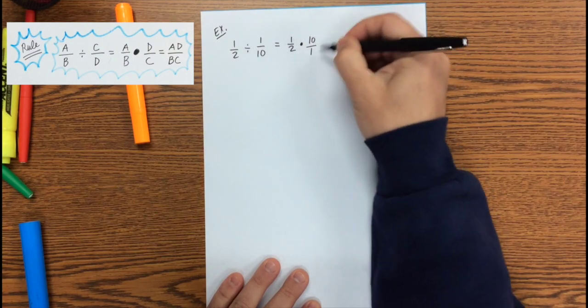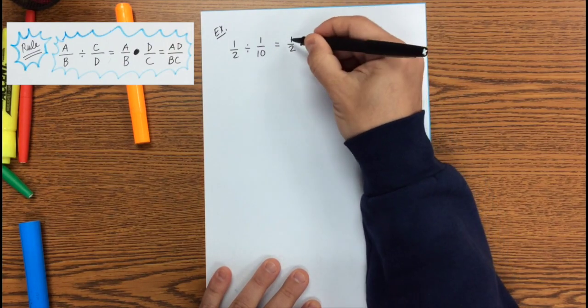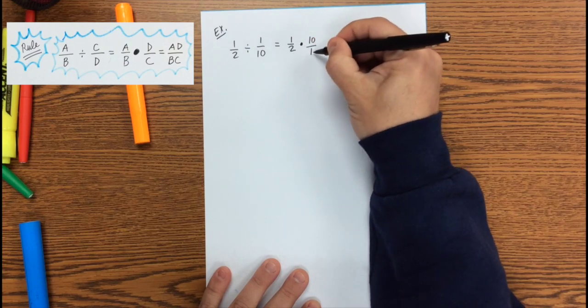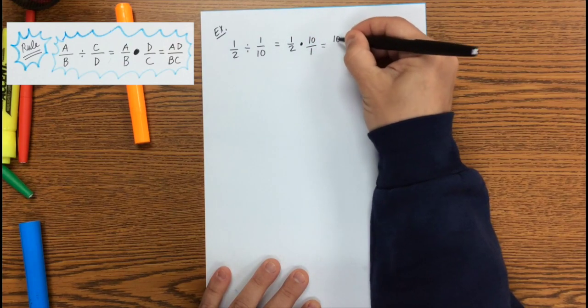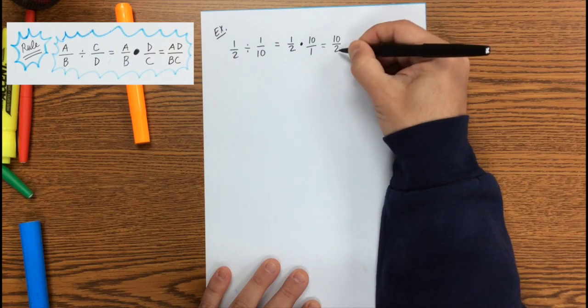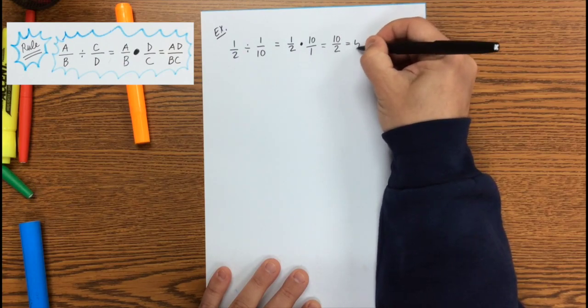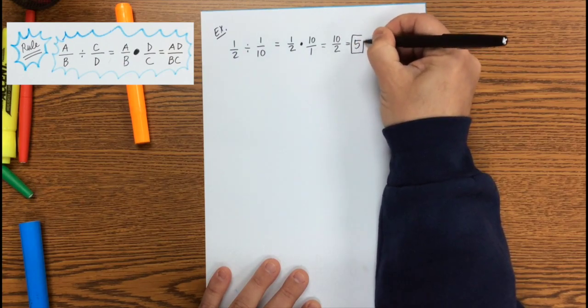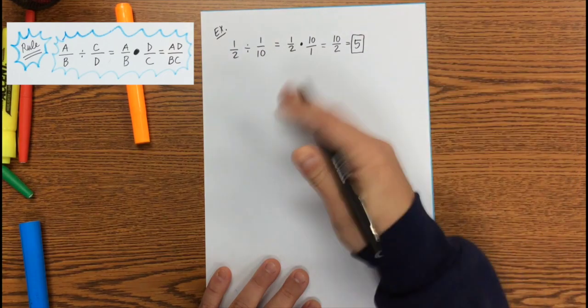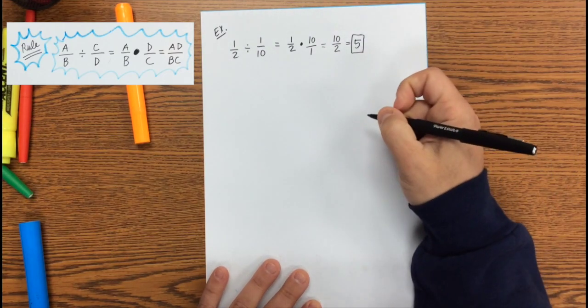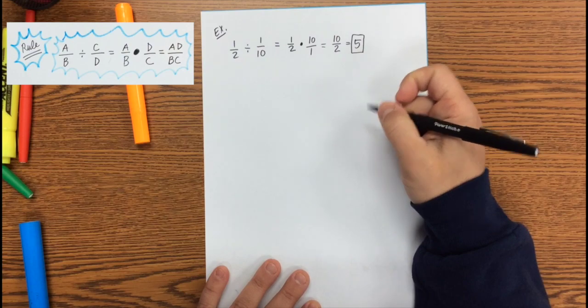And now I can multiply this like I multiply fractions, numerator times numerator, denominator times denominator. And I'm going to get 10 over 2. And of course we know 2 goes into 10 5 times, and that's our simplified answer. It's that simple. Let's take a look at yet another example.